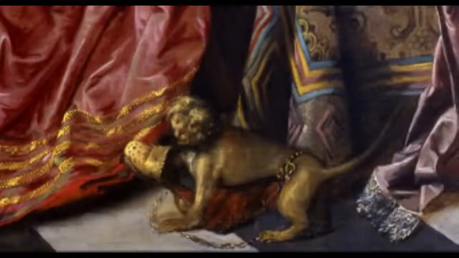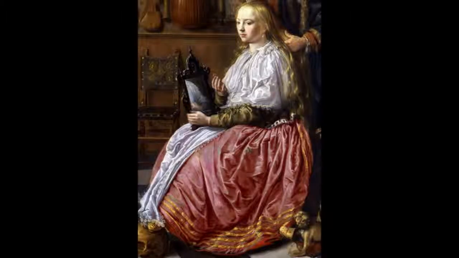At the bottom of the table, there's a monkey with a leash. According to Google Arts and Culture, that is to symbolize man's willingness to sin. I would be remiss if I didn't mention the exaggeration in the folds of the woman's clothing. That's really indicative of the Dutch Baroque era.